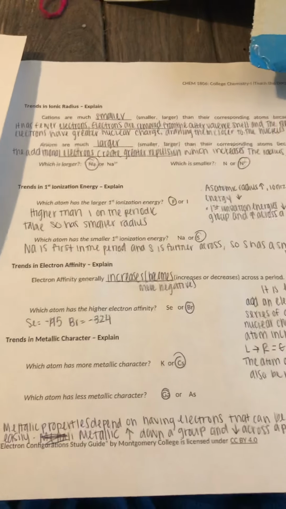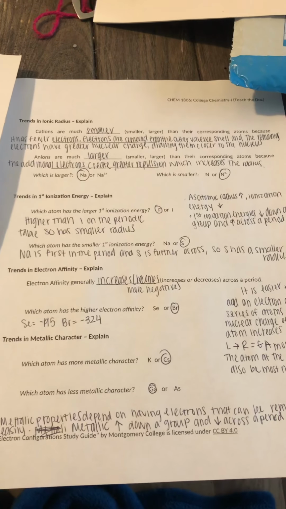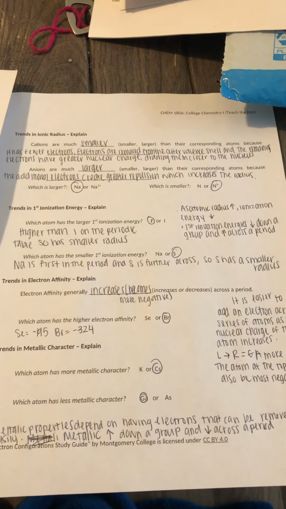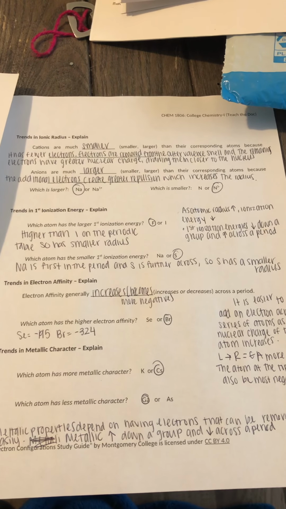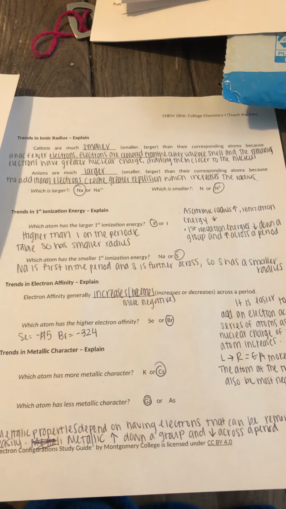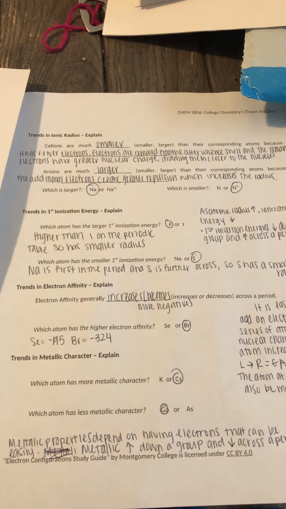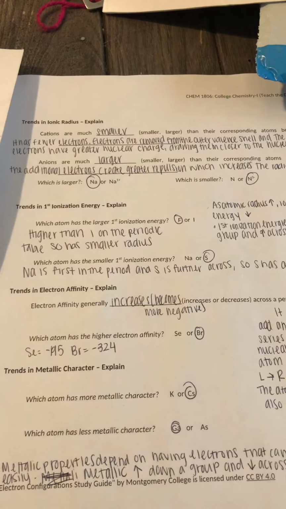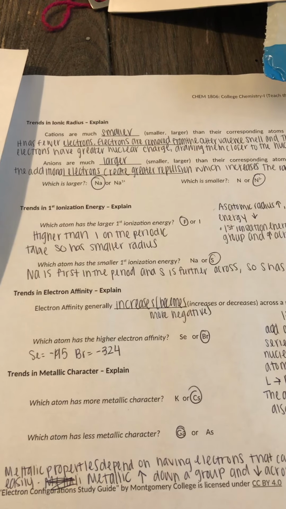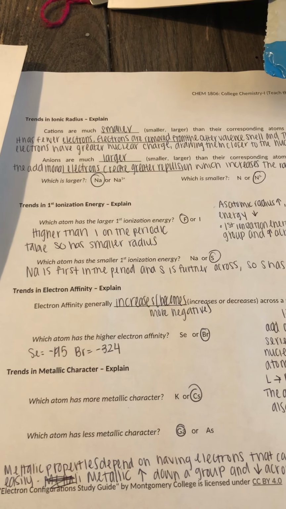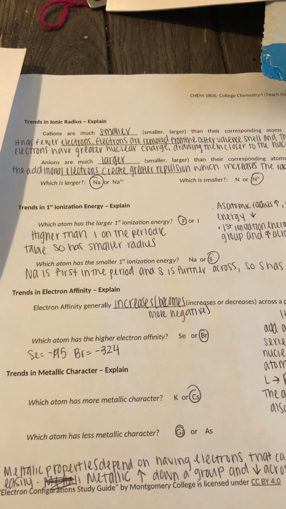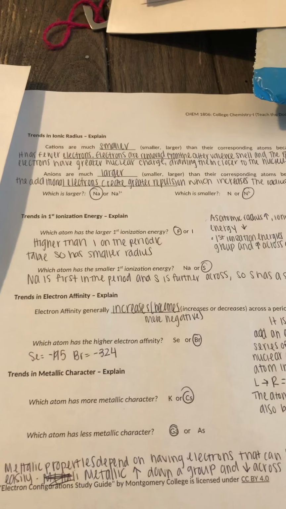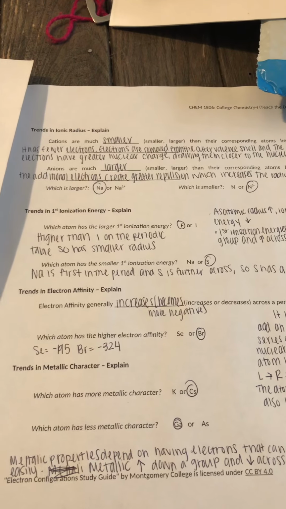So with ionization energy, as atomic radius increases, the ionization energy decreases. The first ionization energies decrease down a group and increase across a period. Fluorine is going to have a larger first ionization energy than iodine because it's higher than iodine on the periodic table, so that's a smaller radius. So it's inversely related, so it's going to have that larger first ionization energy.